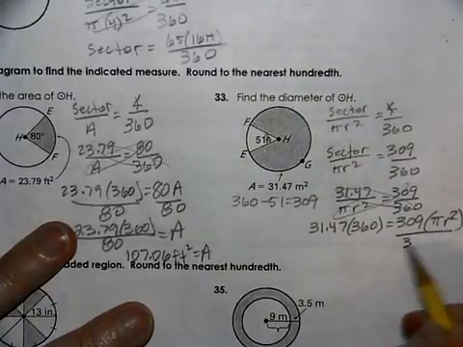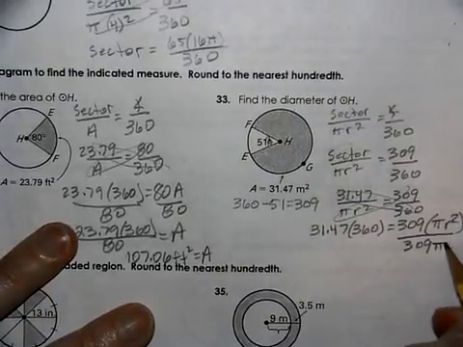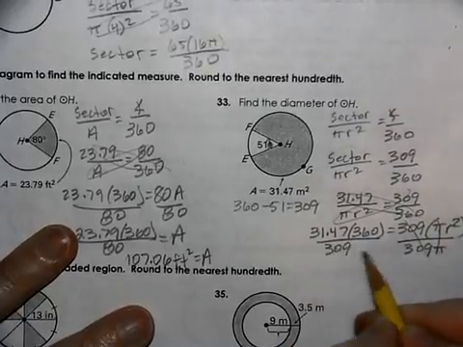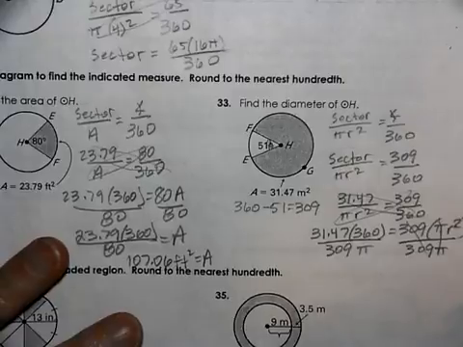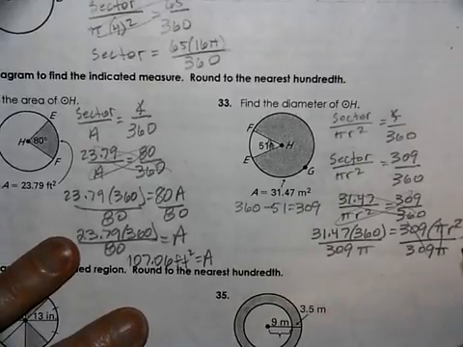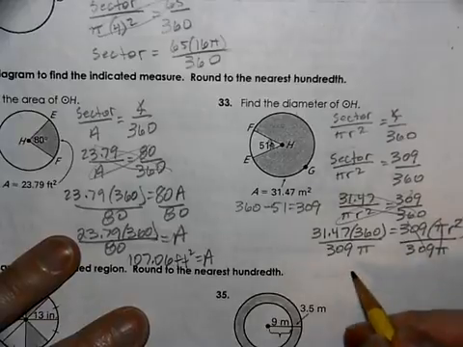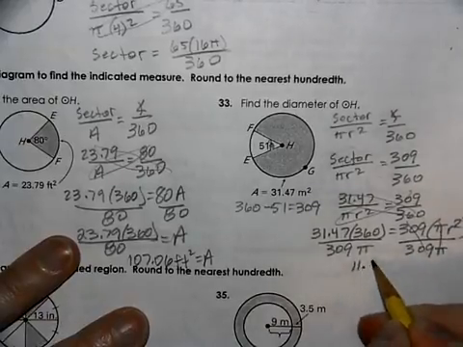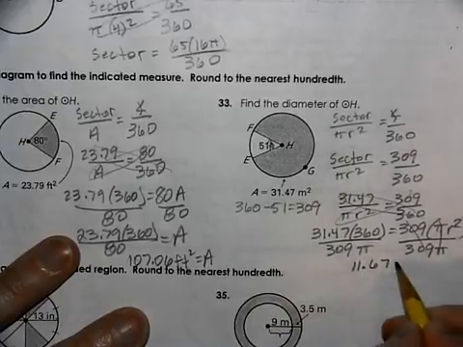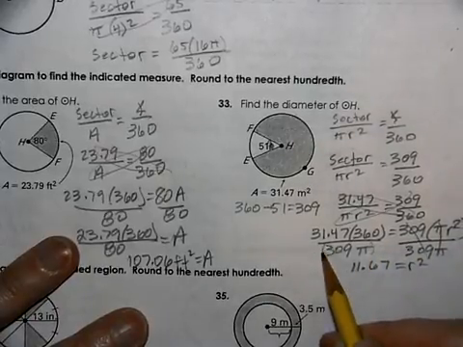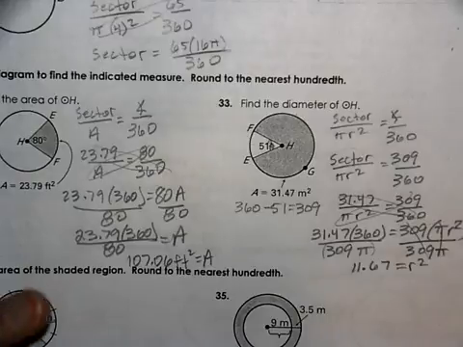I'm going to divide by the 309 and the pi. Let's just do it all together. And when you calculate that all together, we end up getting an r squared value of 11.67. You may need to use parentheses around your denominator.